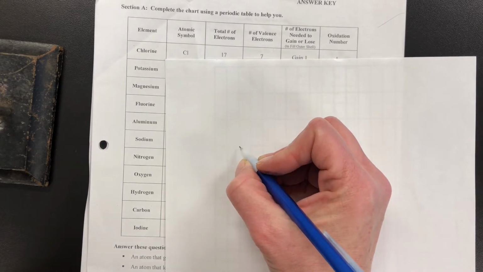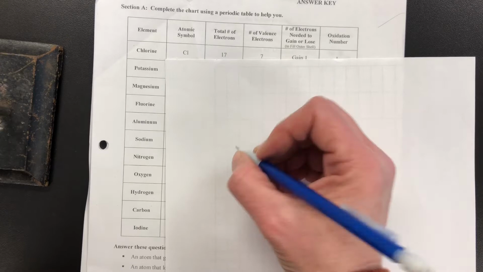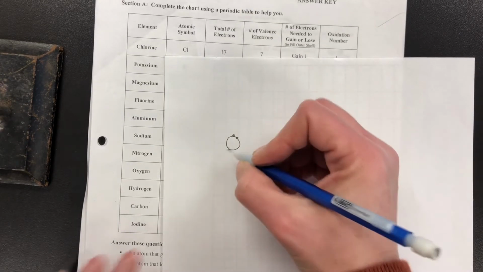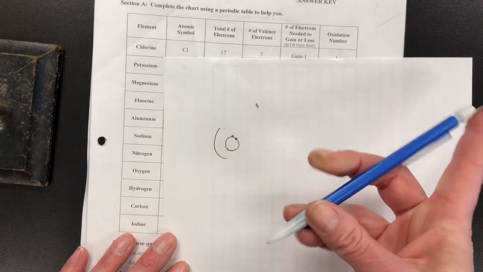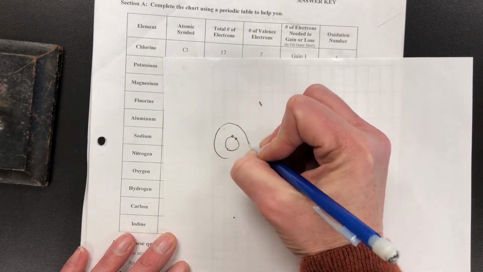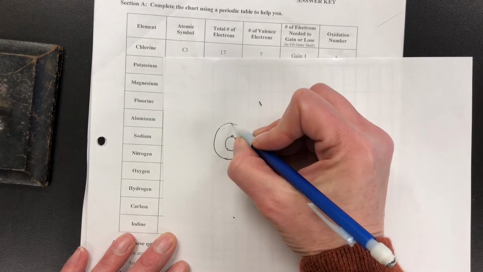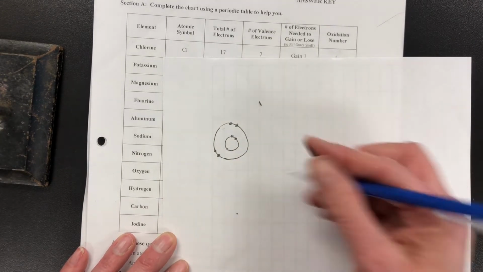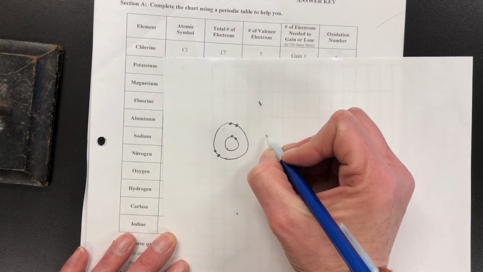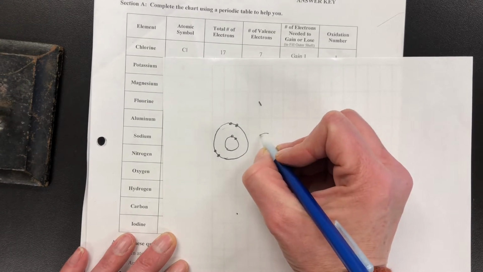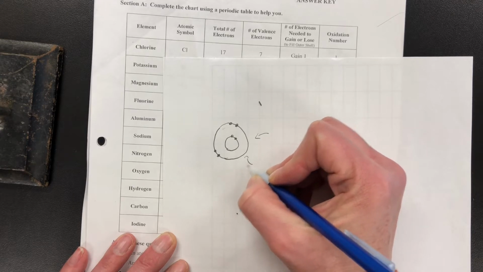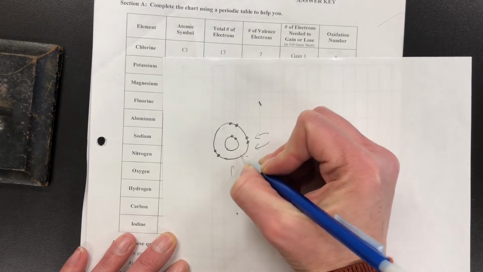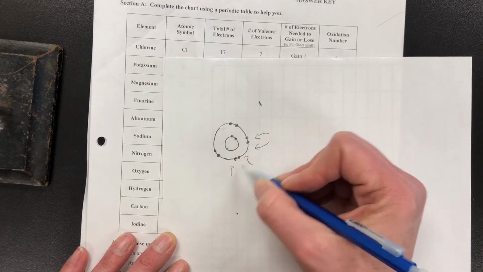So we have carbon. Carbon has 6 electrons. That first energy shell can hold 2, and that second energy shell can hold 8. But we only have 4 electrons left: 1, 2, 3, 4. So carbon can either get 4 electrons, if we're doing ionic bonding, from somewhere else and fill that shell. Okay, so now it would be full.